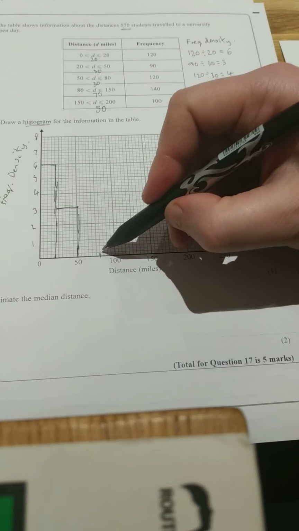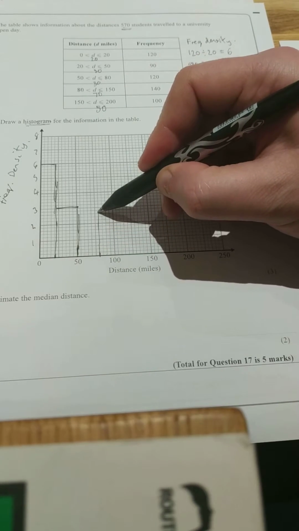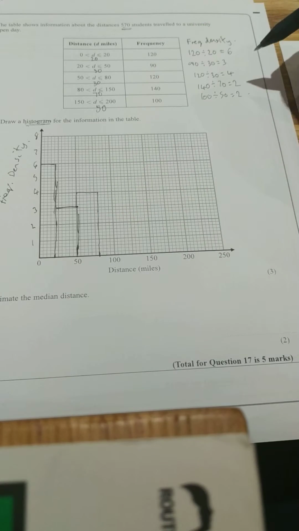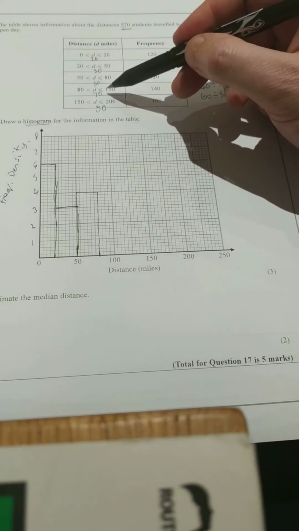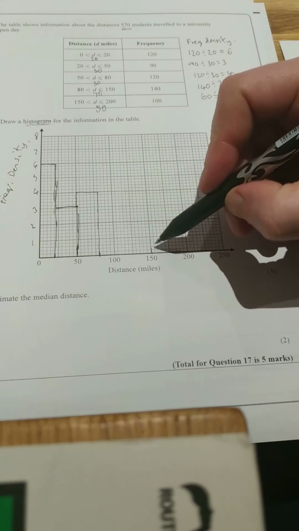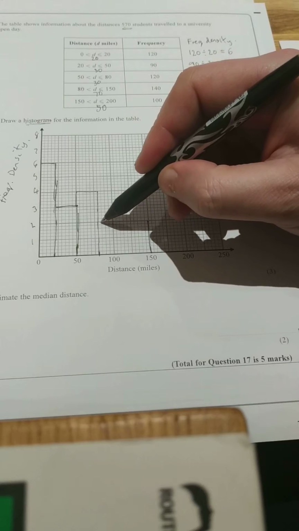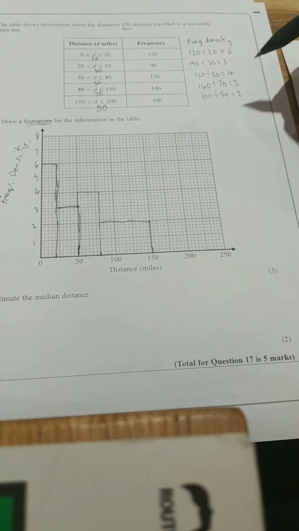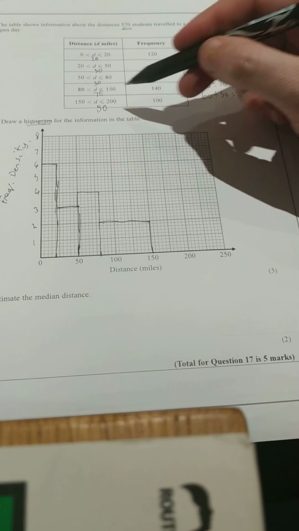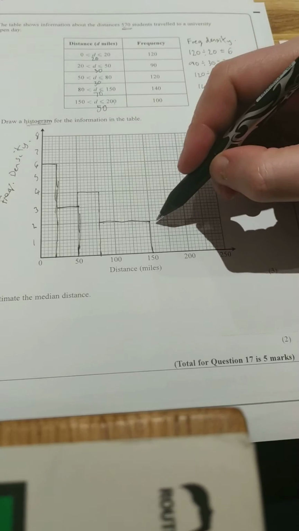He's going to go up to 4. And then up to 150, and that will give us 2, and then up to 200, that will give us 2 as well.